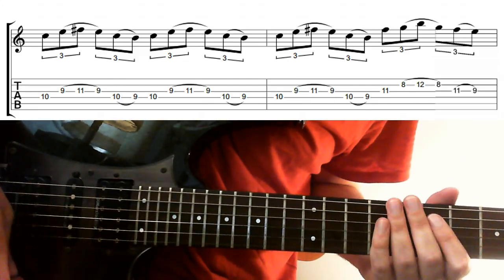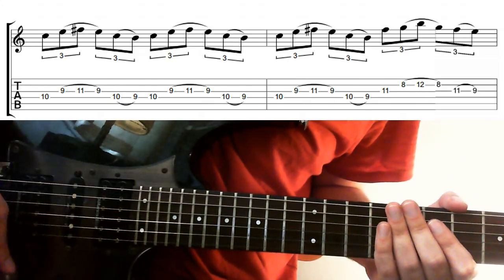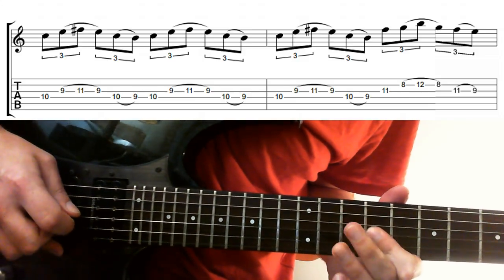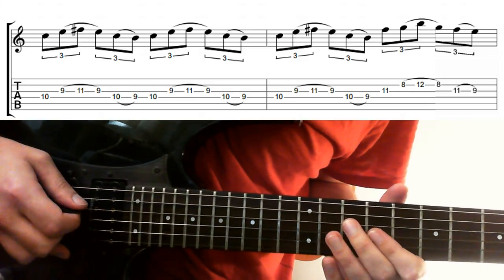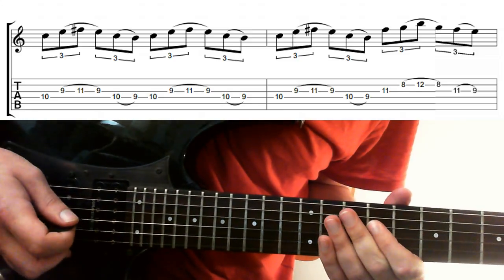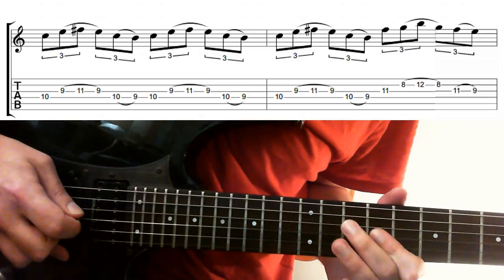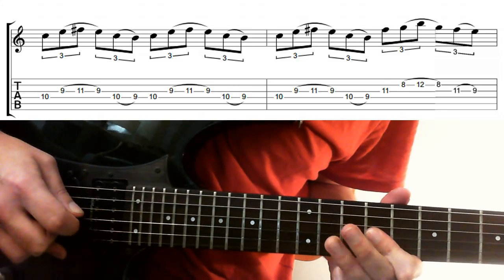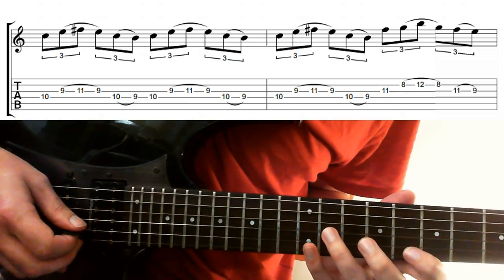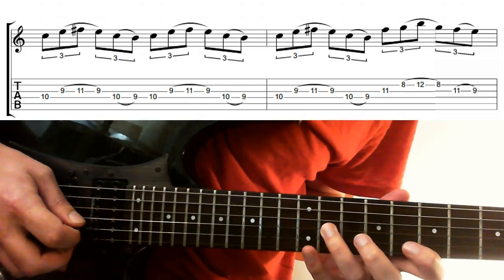Next one here, a similar idea, so I'm taking a sequence and moving it through. I'm starting off with this idea. So to play that just once, right, I'm repeating that 3 times, so I'm going 1, 2, 3, then I'm moving it up to the next set of strings, just using the scale shape.